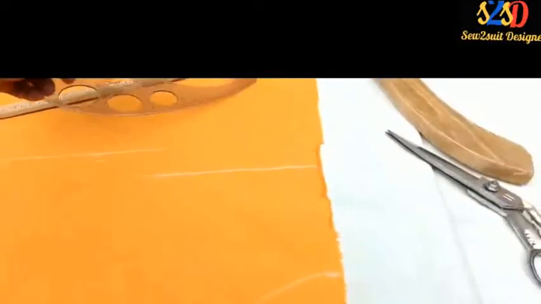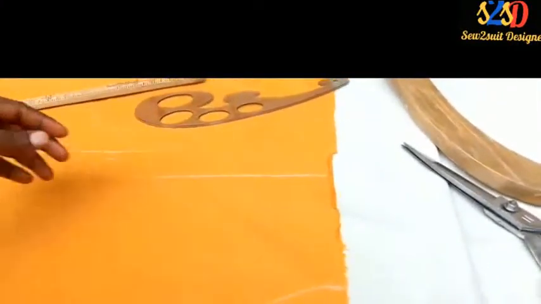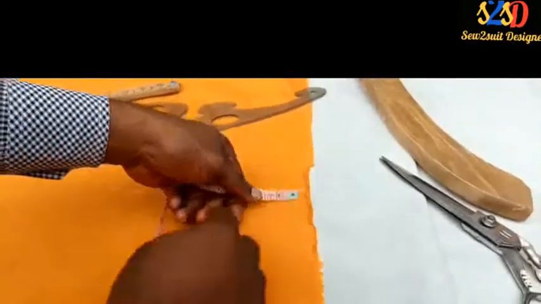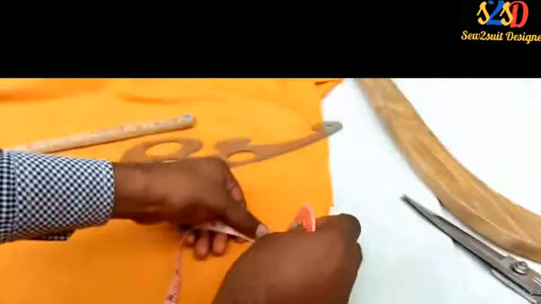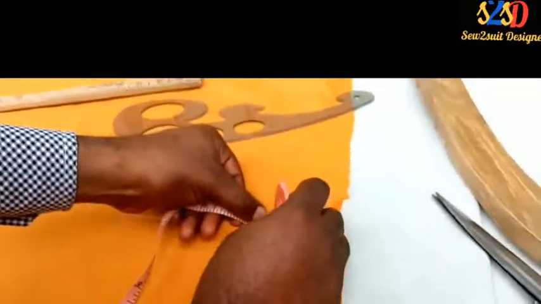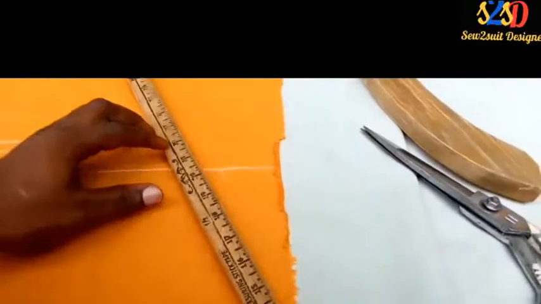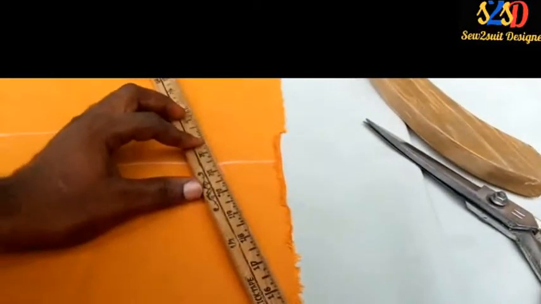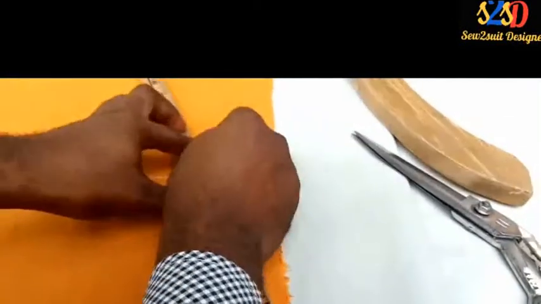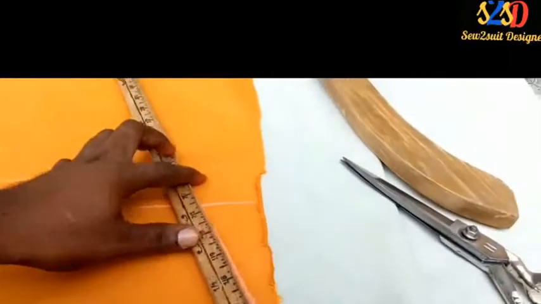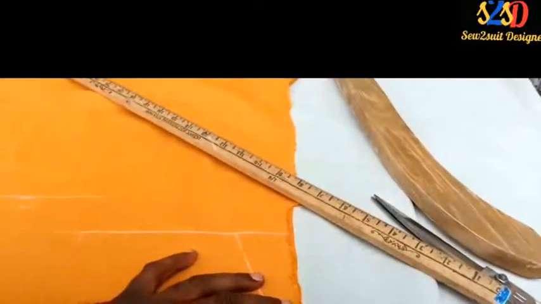Now the next thing we're going to do is to get the shoulder slope. We remove 2 inches for shoulder slope. We mark 2 inches for shoulder slope. We now join it. We join this.